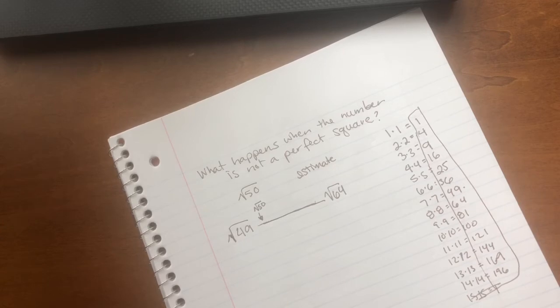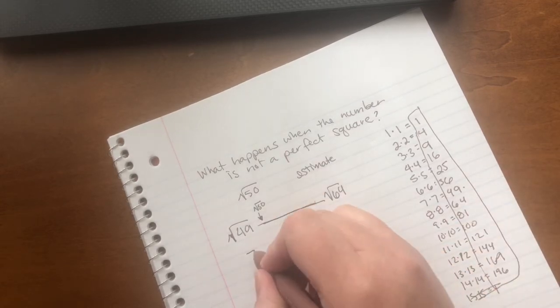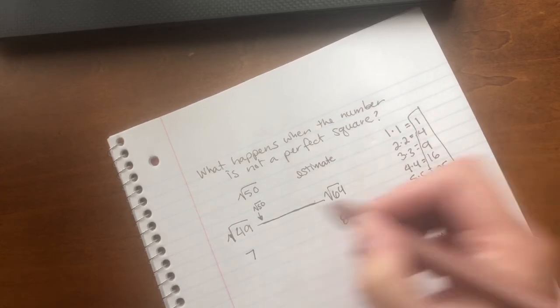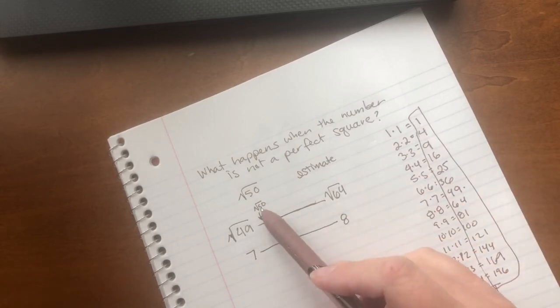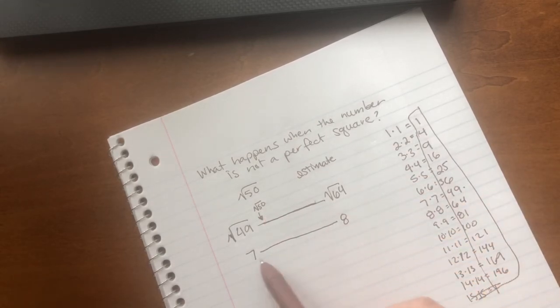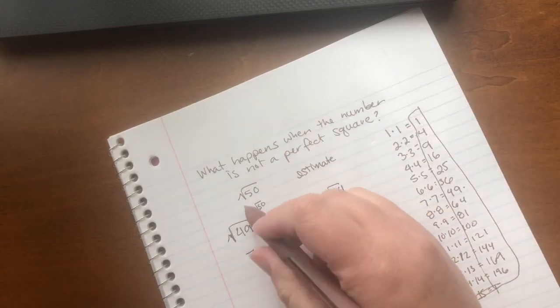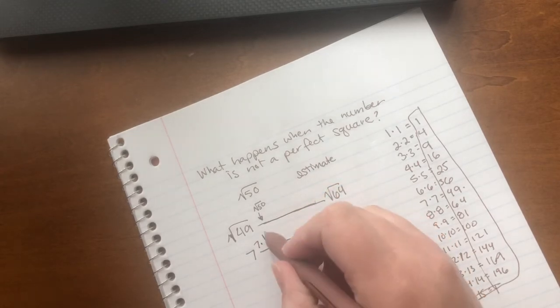In order to find the answer, I need to look at what the roots are. What is the square root of 49? Well, it's 7. And what is the square root of 64? Well, that's 8. So I'm looking at this kind of as a timeline between 7 and 8. The square root of 50 would be in between 7 and 8, and it would be really close to 49, so really close to the 7. I would estimate the square root of 50 at about 7.1.